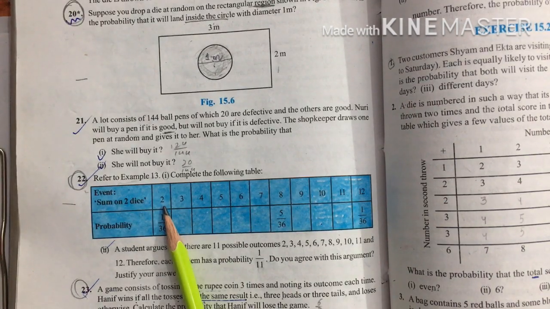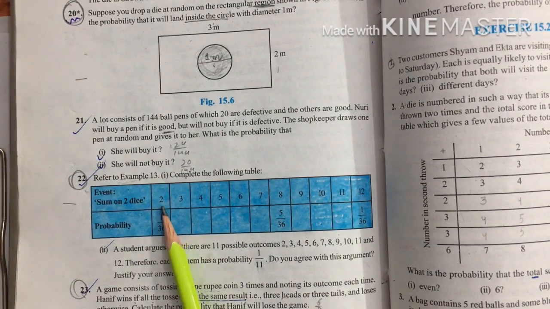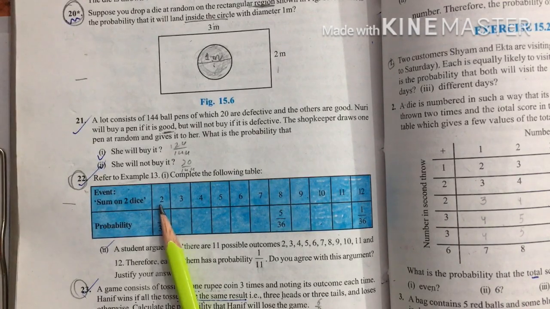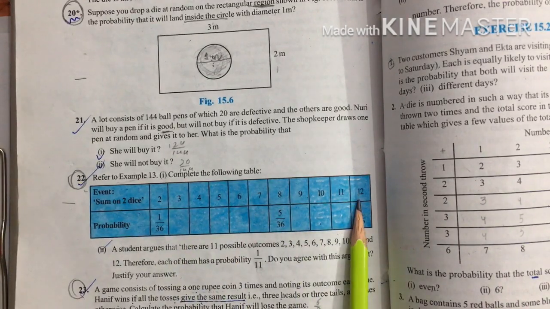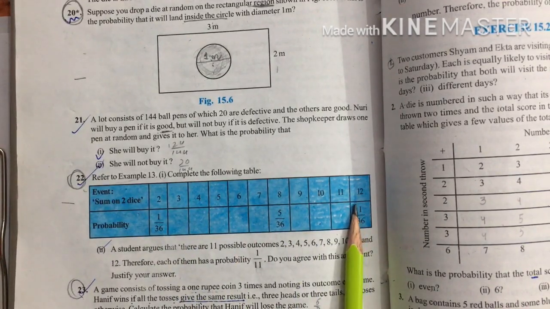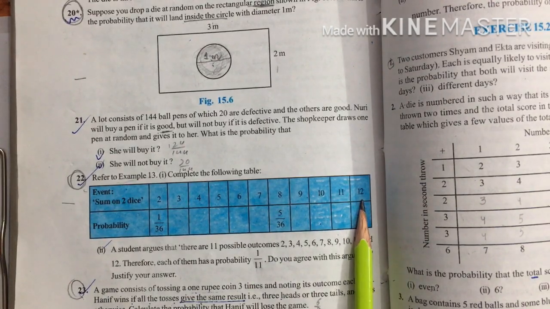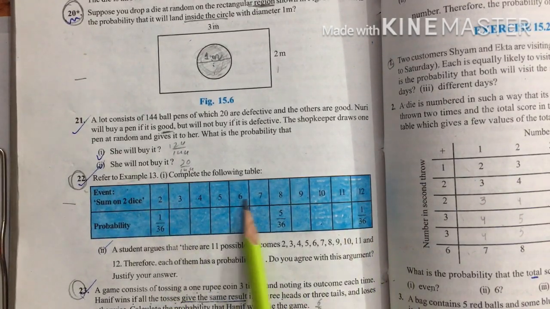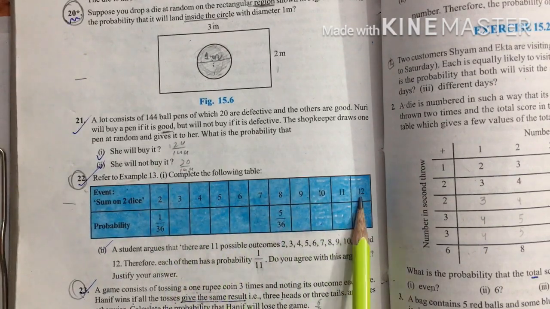So minimum numbers on each die will be 1. 1 on the first die, 1 on the second one. In that case, the sum will be 2. So the minimum sum that you will get is 2. And the maximum sum that you will get is when you have the largest numbers on both dice, means 6 and 6. In that case, the sum will be 12. So these are the possible values ranging from 2 up to 12.